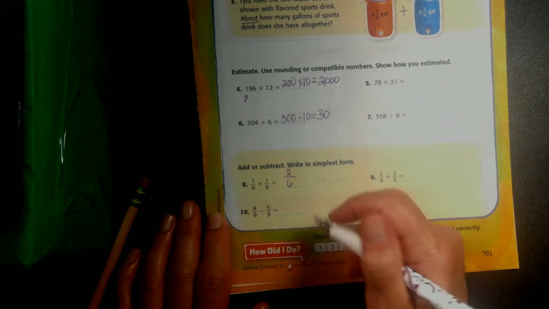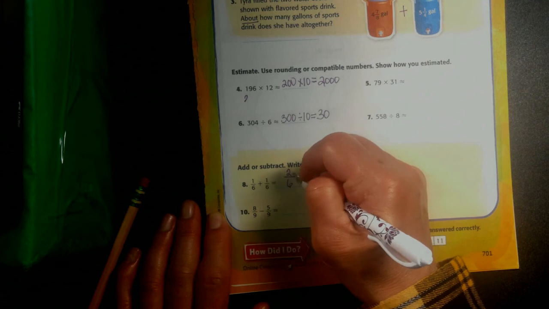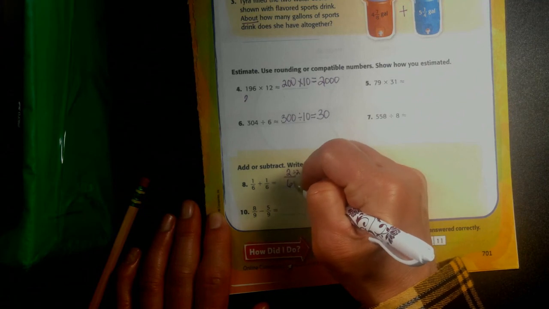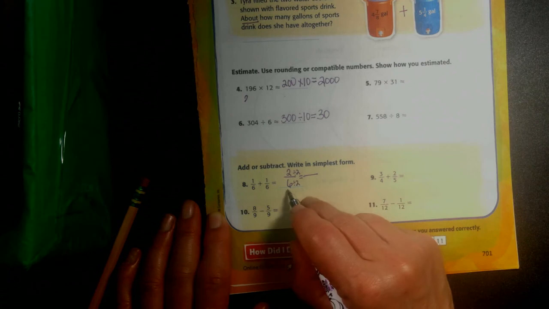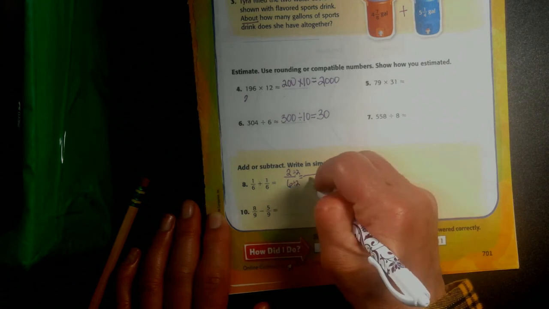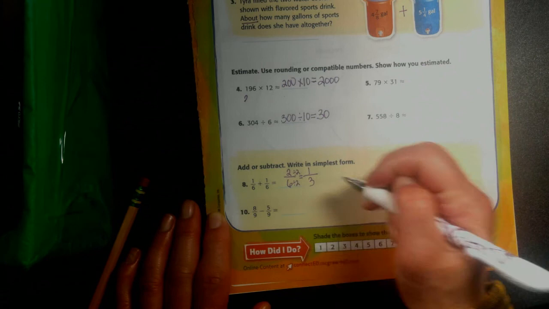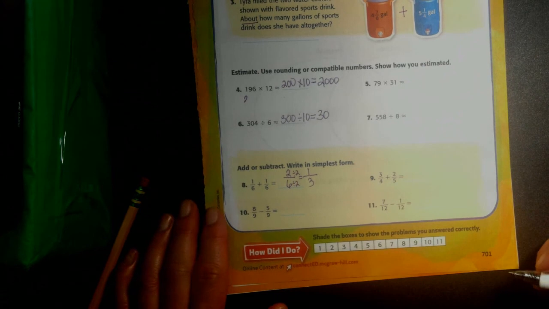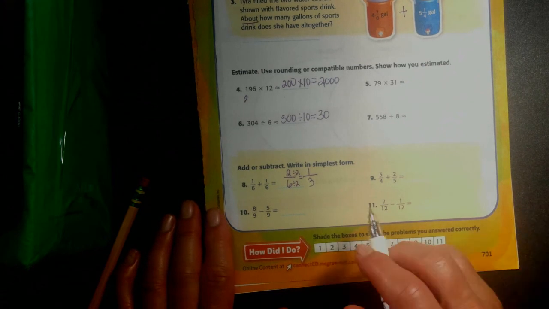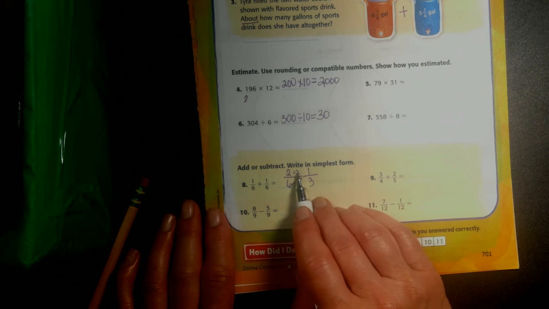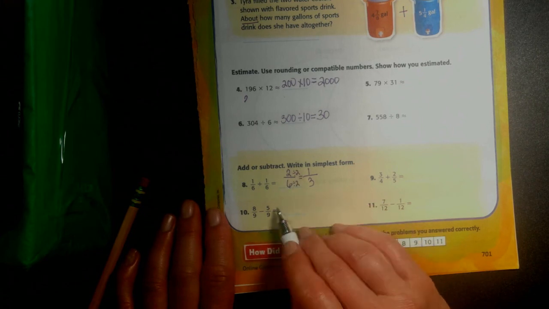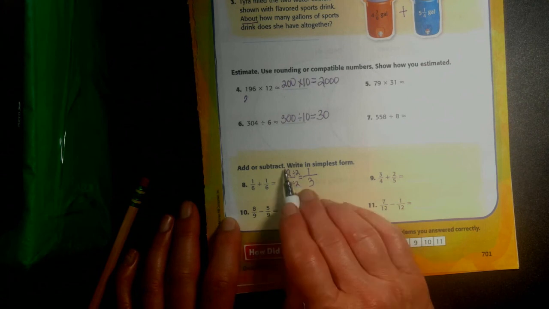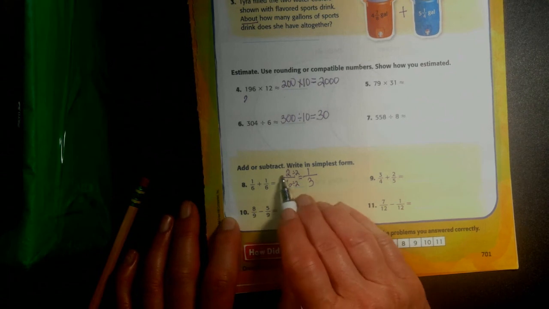All right, now I can reduce this, right? I can see this can be divided by 2 and this can be divided by 2. 6 divided by 2 is 3. 2 divided by 2 is 1. I have a unit fraction of 1/3. Whatever I do to the bottom, I have to do to the top. If I divide the top by 2, I have to divide the bottom by 2. All right, so just my fraction, because this is like a whole number altogether.